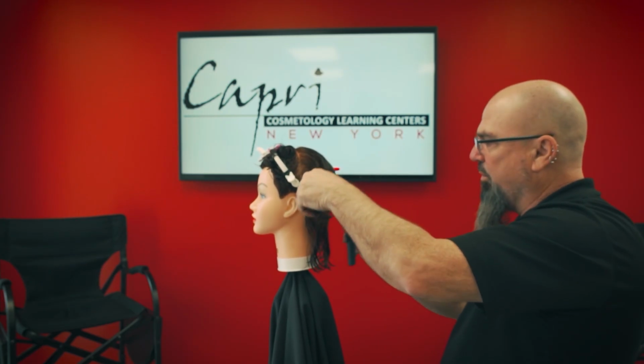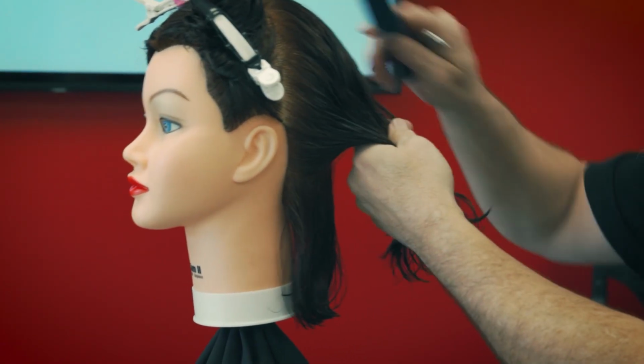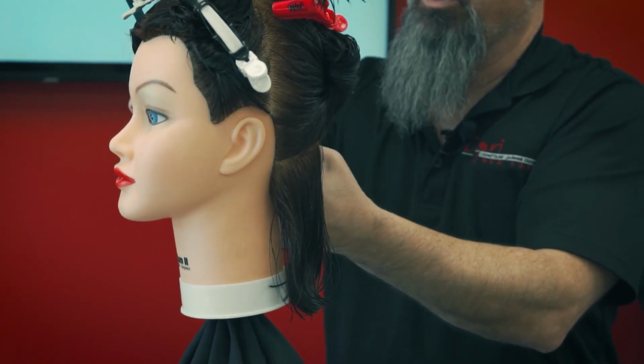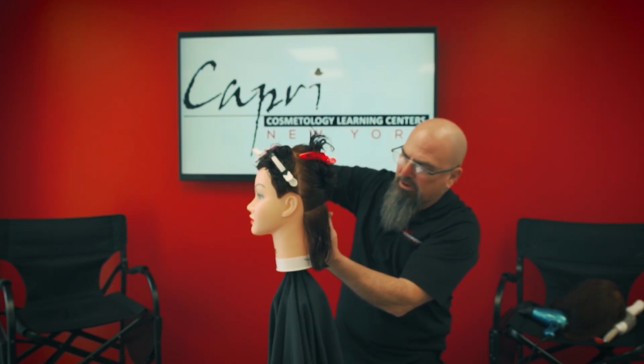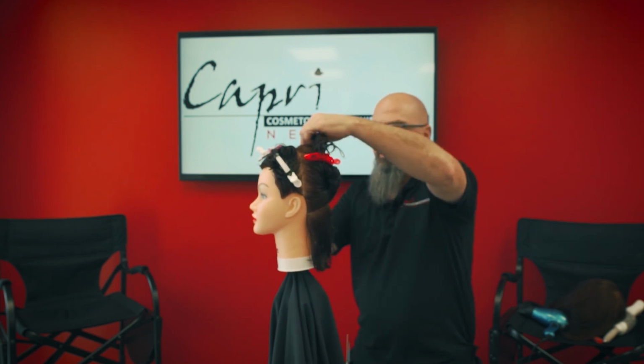Because if they want a haircut with the razor and they want a one length, they're only going to be able to come to you. You have what we call an exclusive on razor cutting with one length haircuts.